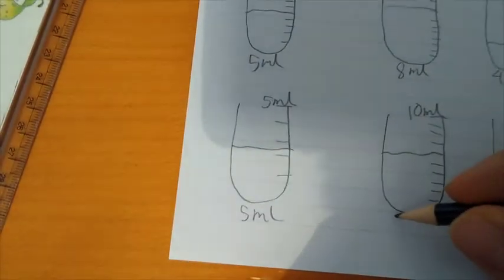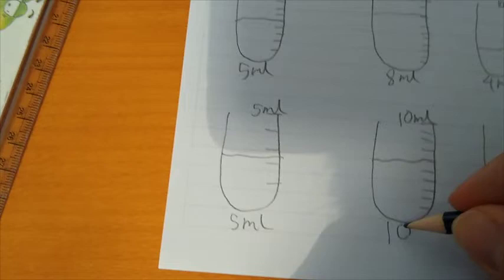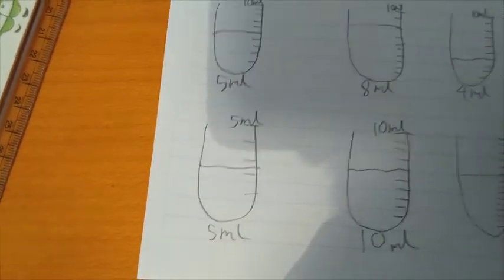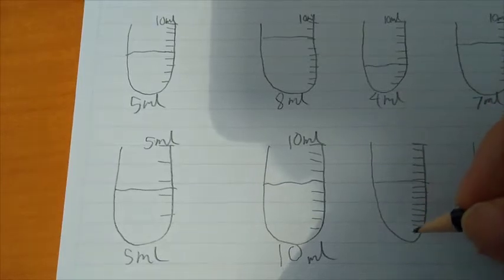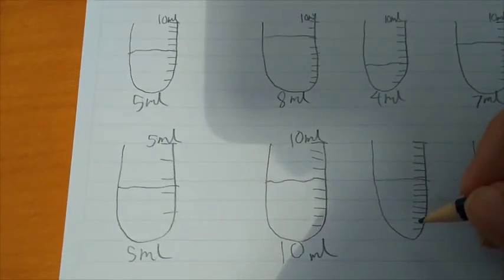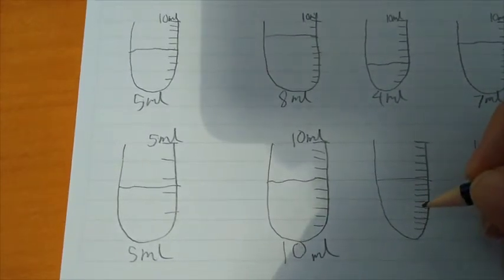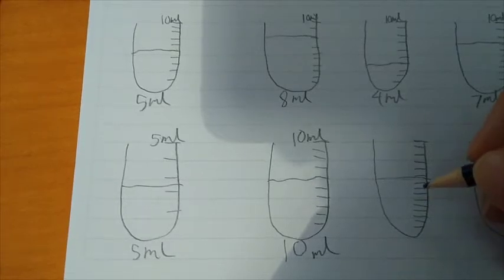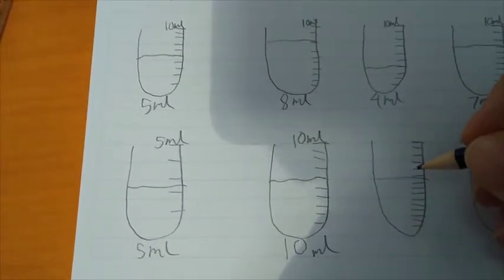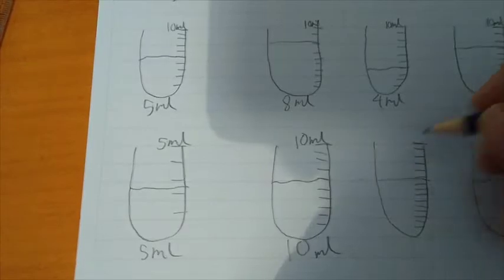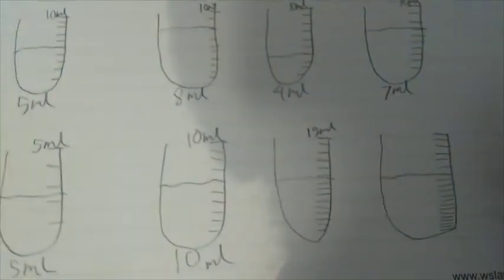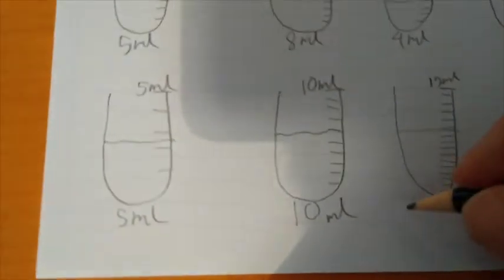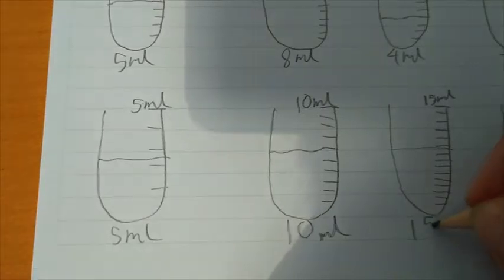So let's write 10 below here. And our capacity here is 1, 2, 3, 4, 5, 6, 7, 8, 9, 10, 11, 12, 13, 14, 15. That is 15 millilitres. So finally, our capacity for this one is 50 millilitres. Sorry, I forgot to write that below.